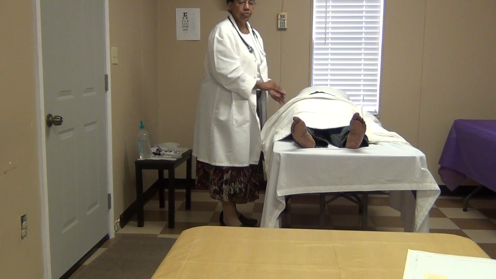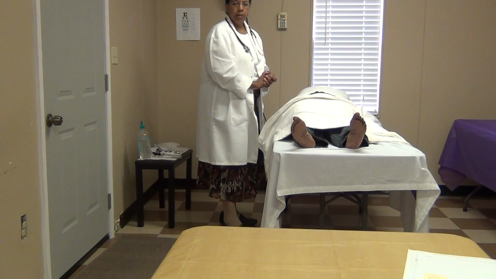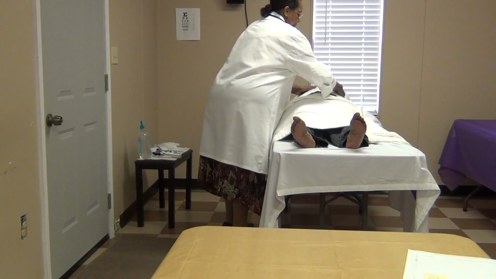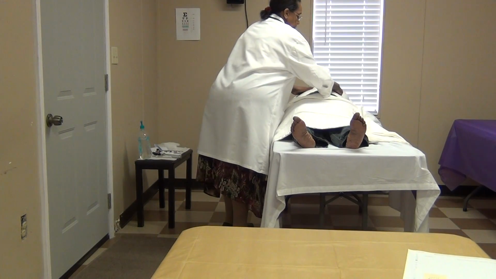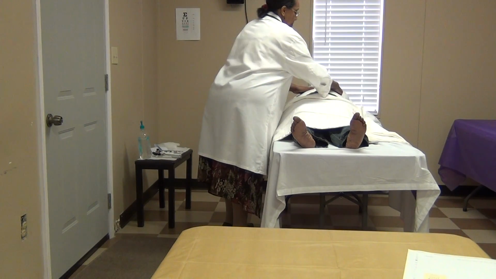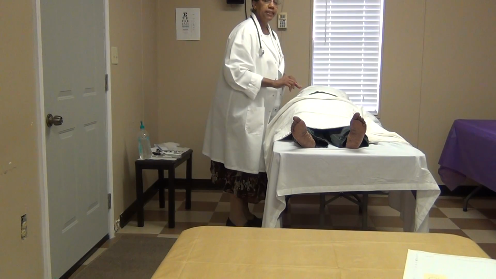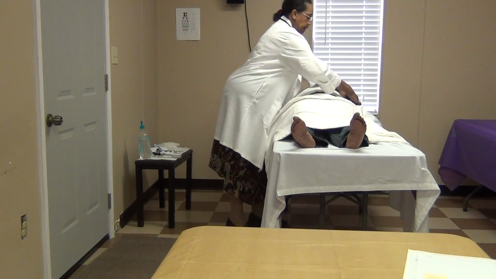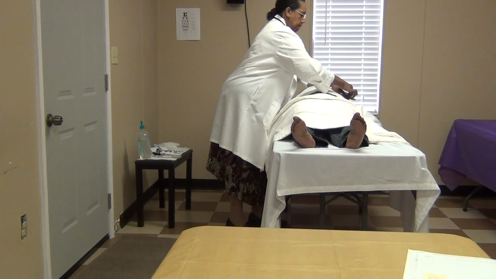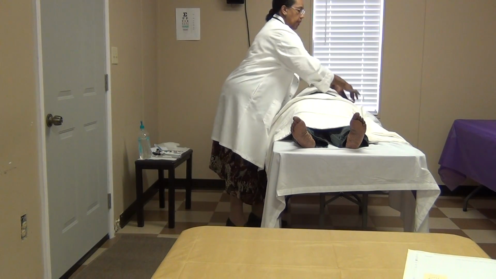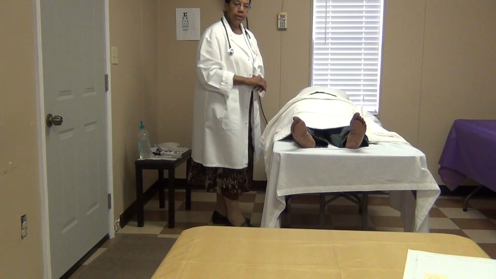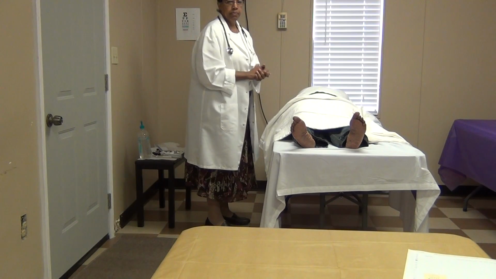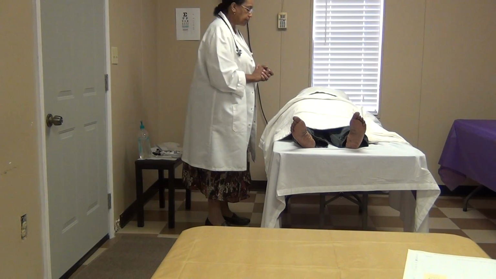I'm going to also palpate for my spleen. Now I'm going to percuss for my spleen. Some dullness noted. Borders of the spleen didn't appear to be abnormal.